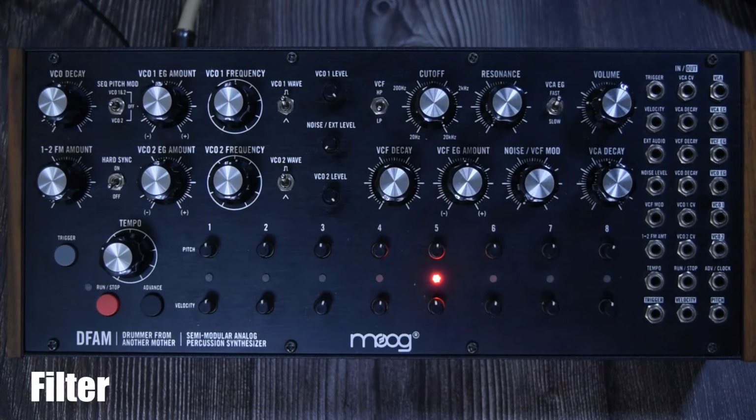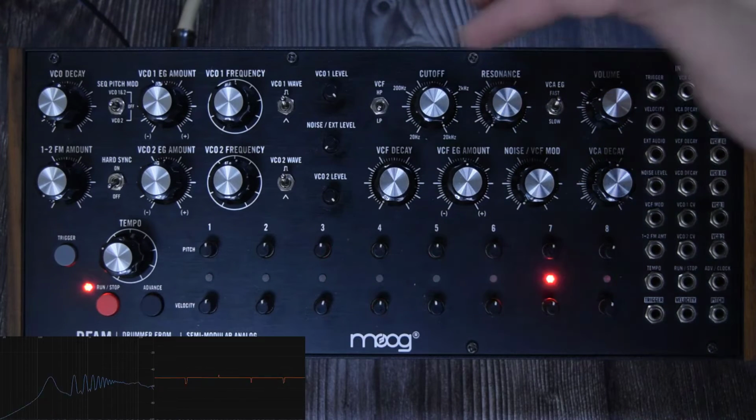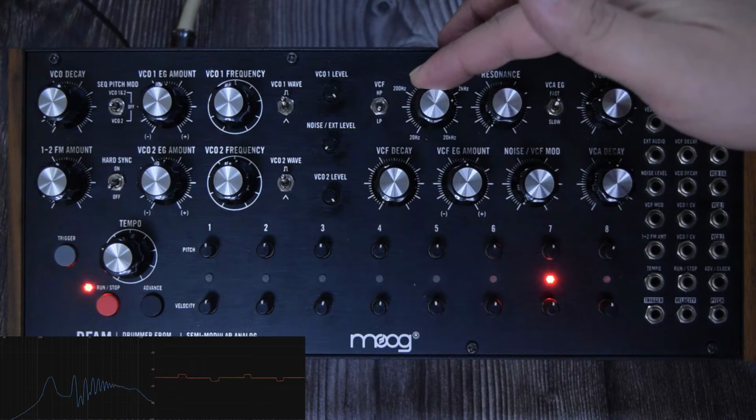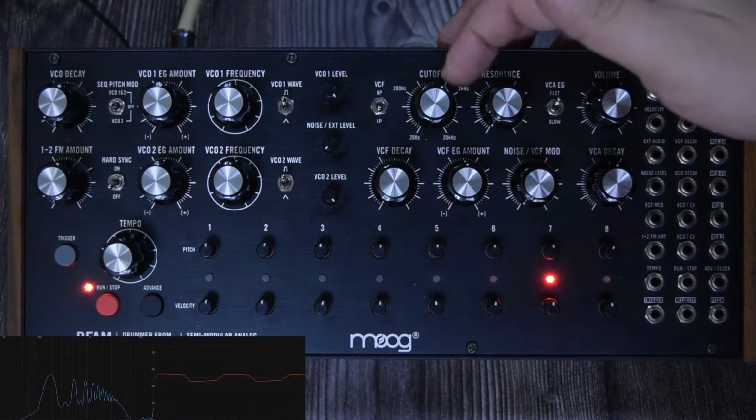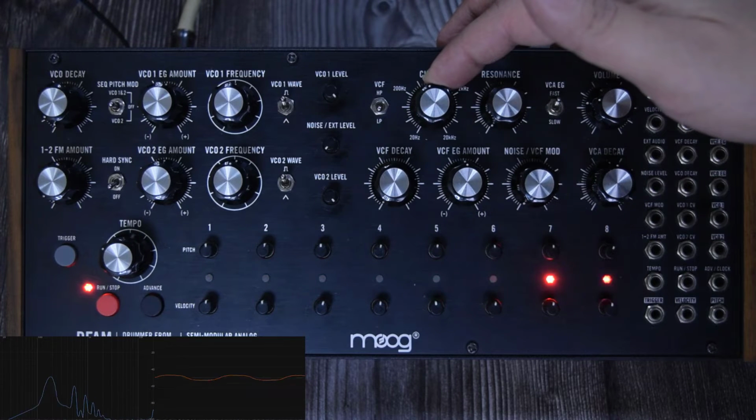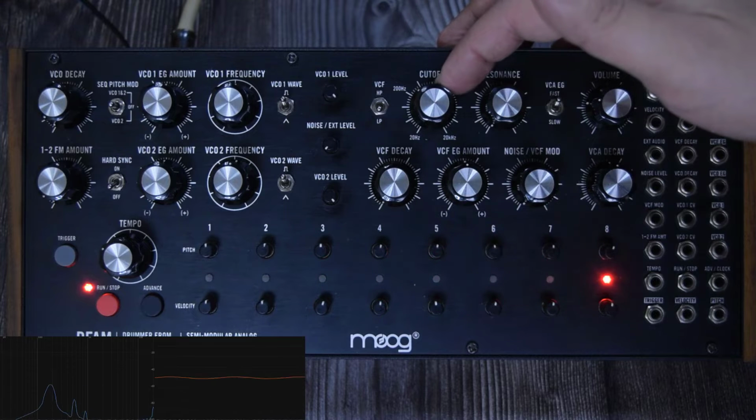All right. Okay, so now it's time to talk about the filter. It's a pretty simple filter. I'm going to be playing the sequence, and I know it sounds pretty harsh. As I keep going down on the cutoff, we are going to be cutting the higher frequencies. It's a 4-pole, 24 dB per octave.